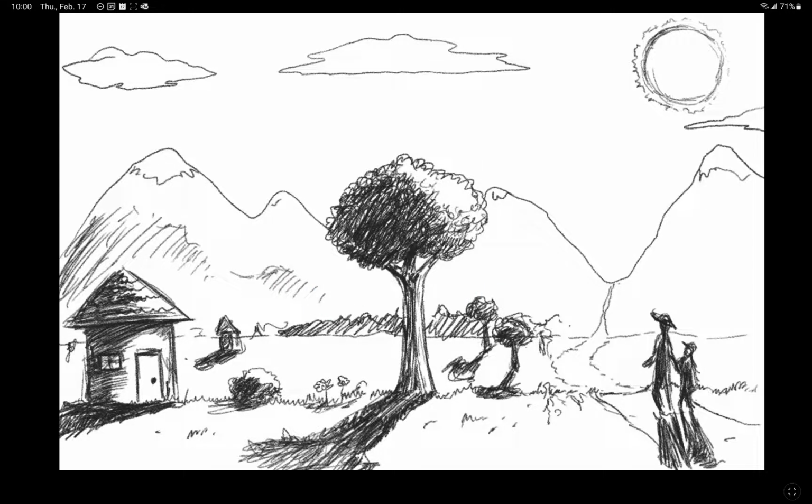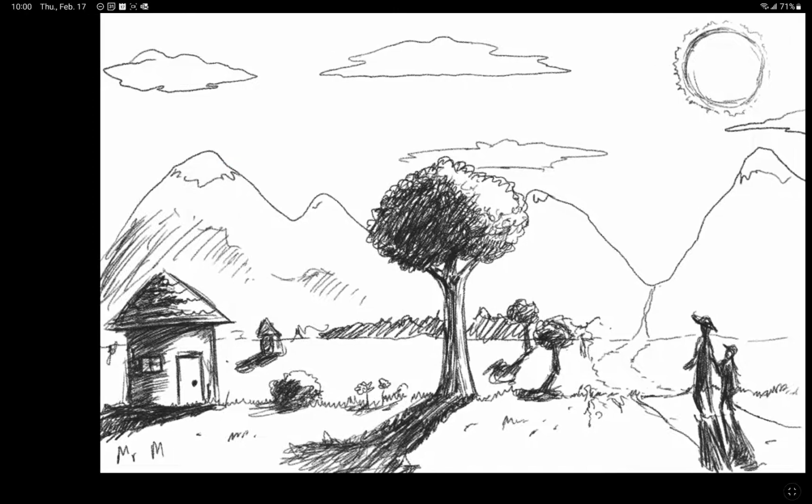Alright. So that's all. When you're done, then you can go ahead and sign somewhere. I like to sign my name on here. Make sure you put your name on there. Okay. Well, I hope you enjoyed this. This is just a practice to give you an idea where shadows are created and how they're cast based on where the sun location is.